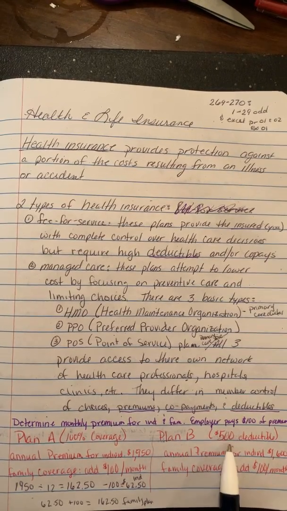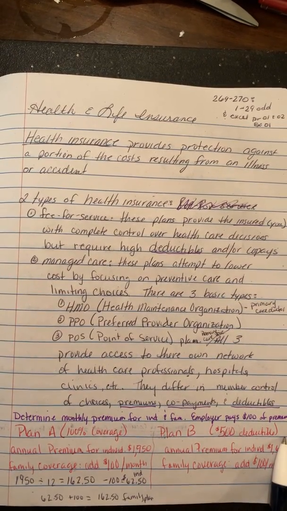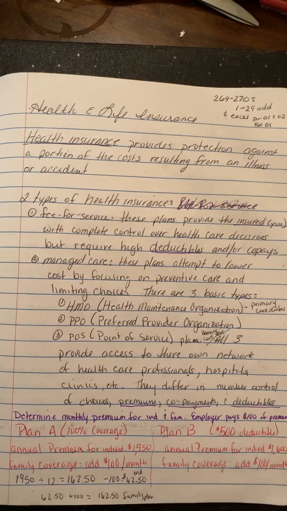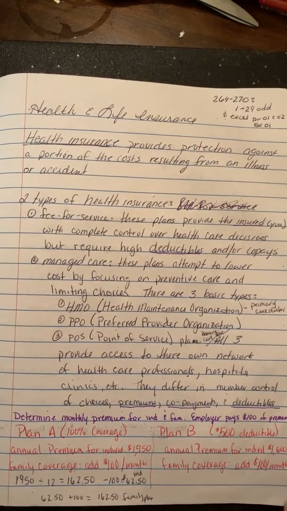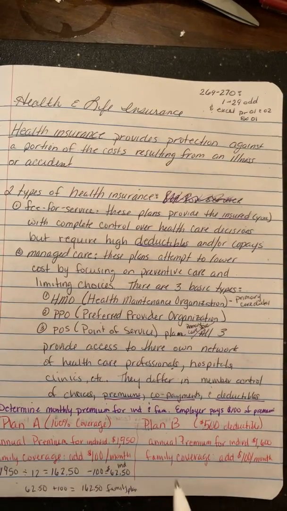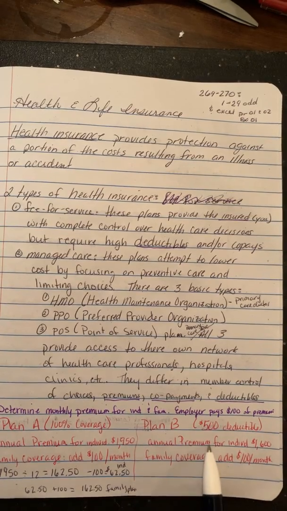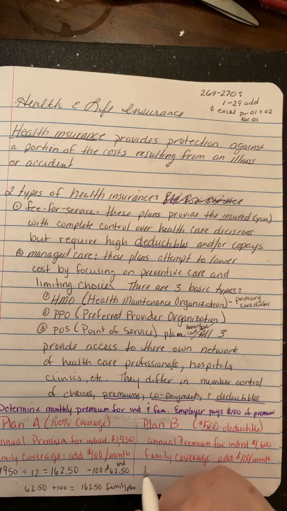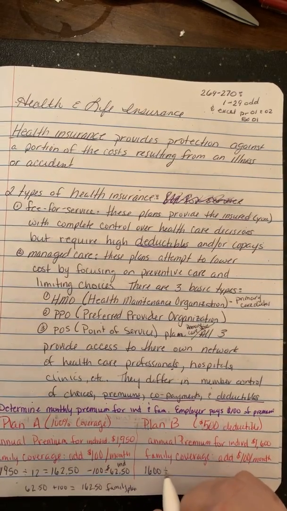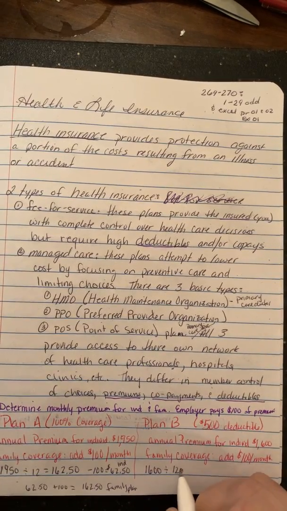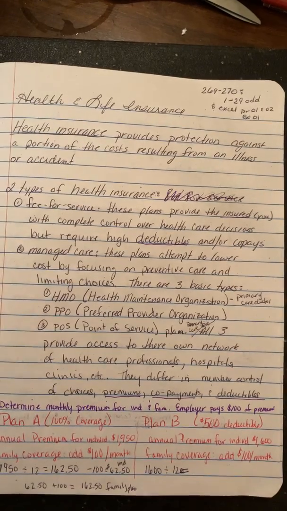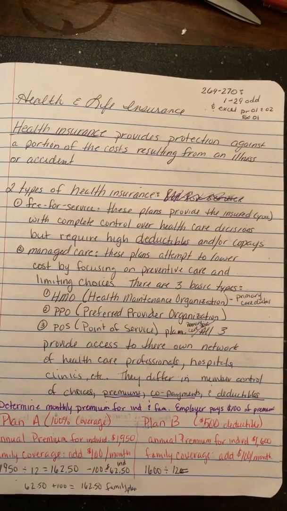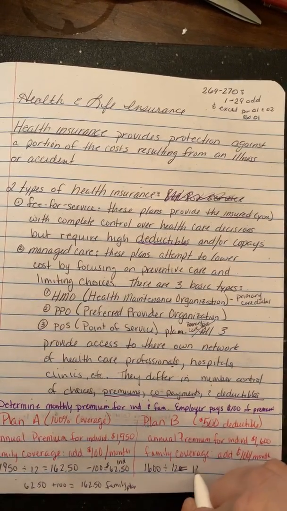So now looking at Plan B, they have a $500 deductible, which means they have to pay the $500 out of pocket before the insurance company kicks in. But along with that, they have an annual premium for an individual, which is $1,600. So to find out the monthly payment, you take the $1,600, you divide it by 12. And that's going to give you $133.33.